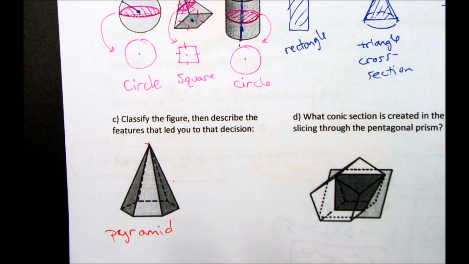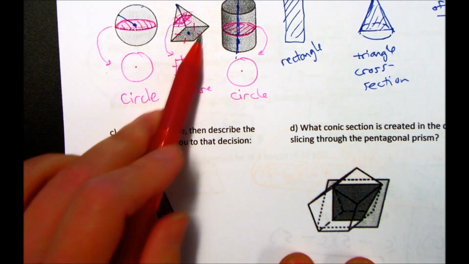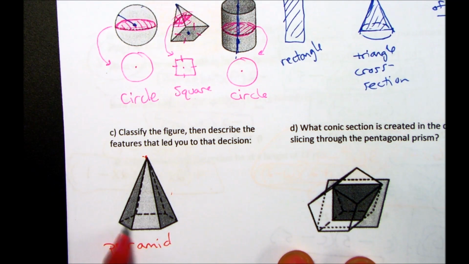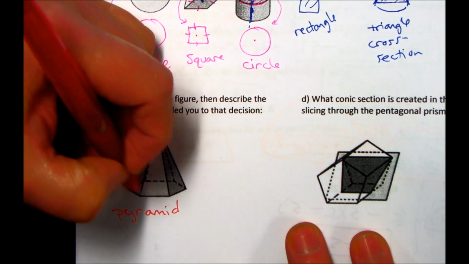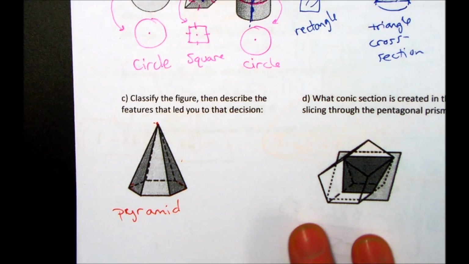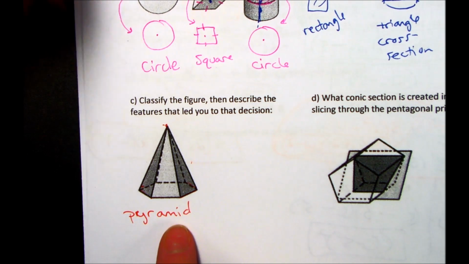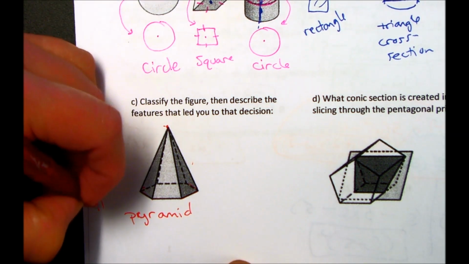But what type of pyramid? This pyramid was a square pyramid because the base was a square. Well, what shape is the base here? Well, we've got to count the sides. So if I count 1, 2, 3, 4, 5, 6, there are 6 sides to my base. So something with 6 sides is a hexagon.